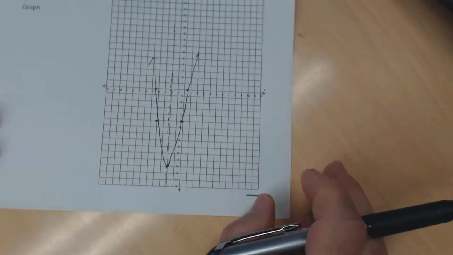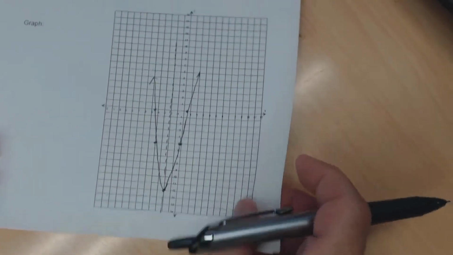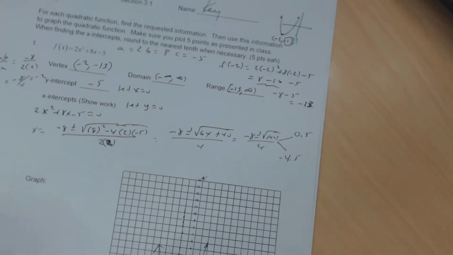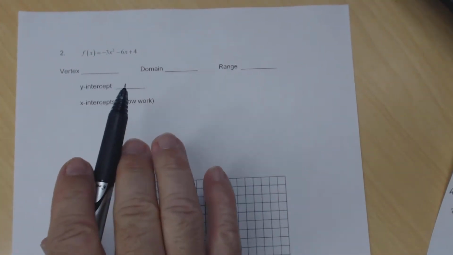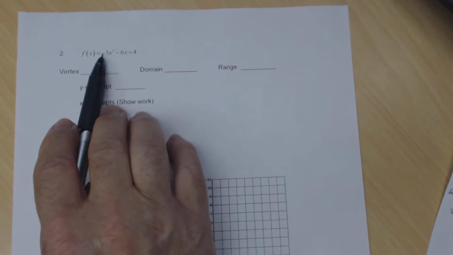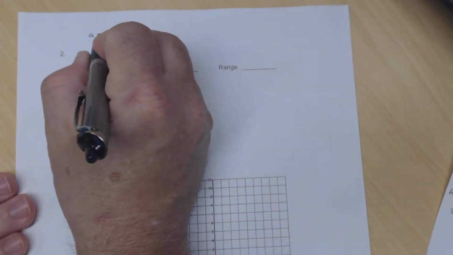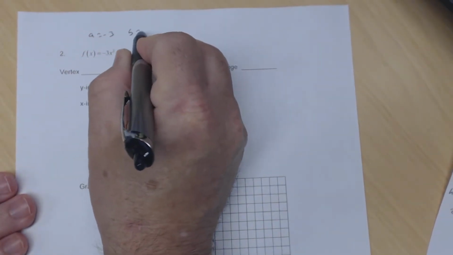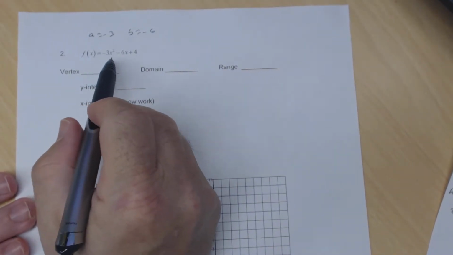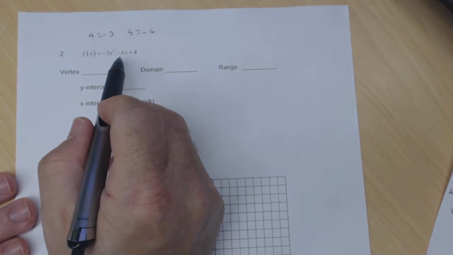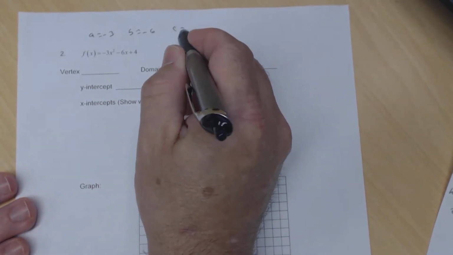Get something that looks like that. Okay, so that was number 1. Okay, so number 2, again, you're looking at general form. This time A is -3, B is -6. Now make sure you're labeling these correctly. So A is -3, B is the coefficient of x, that's -6, and C is 4.